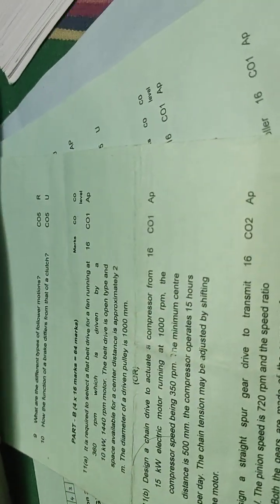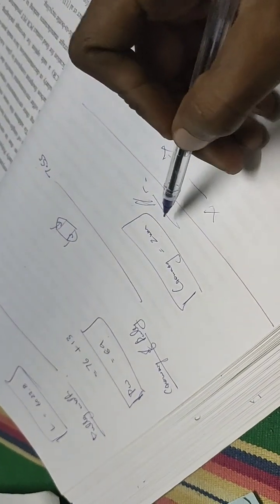Okay, and here our sum is over. What they have asked in the question is the diameter of the pulley. It's okay to select a flat belt drive for it. We are selecting a flat belt drive and we have got the answer, and that's all.